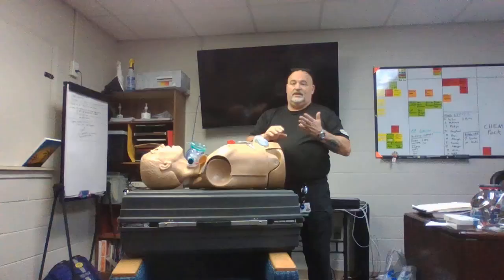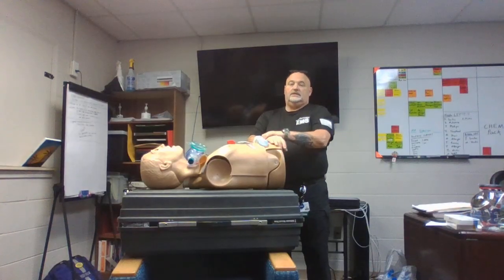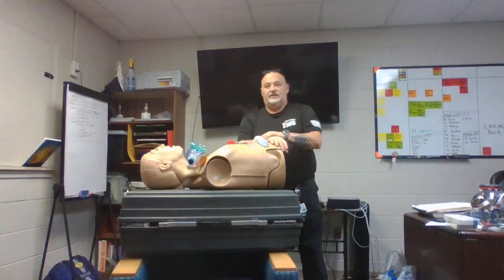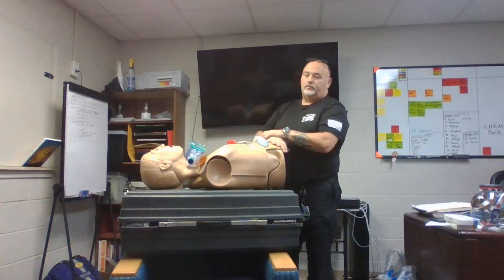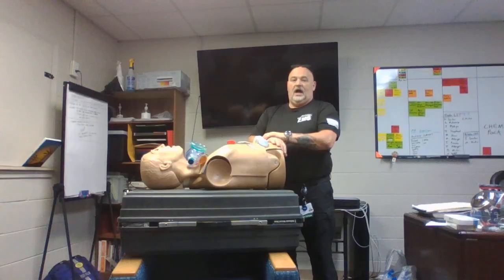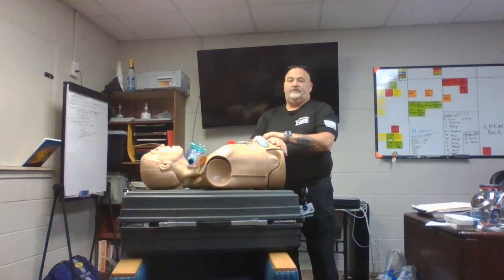We have a nasal cannula. It sets anywhere from a half a liter up to, I don't like to take them above 6. 4 is quite a bit. There is a high flow nasal cannula that can flow 20-some liters a minute; I've seen them with an AirGen.